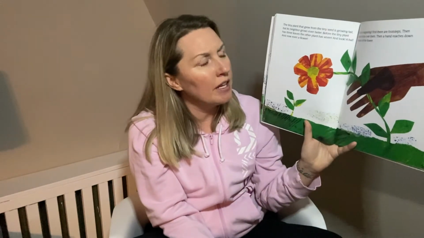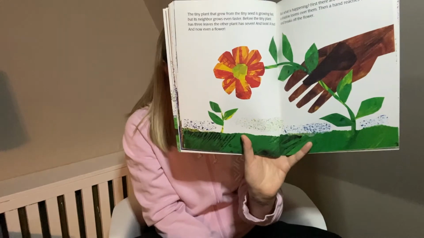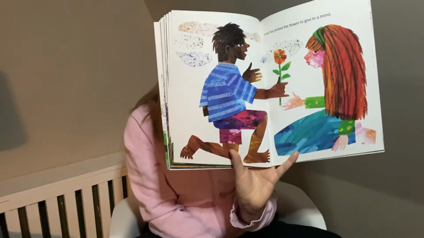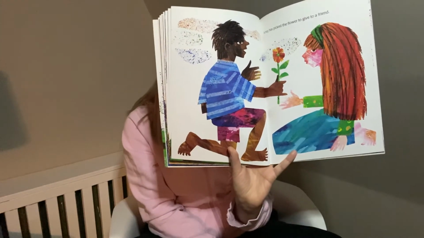Uh-oh, what is happening? First, there are footsteps. Then a shadow looms over them. Oh, we know about shadows, right? Then a hand reaches down and breaks off the flower. Uh-oh, somebody picked it. A boy has picked the flower to give to a friend. Oh, that was nice. Nice for the friend.